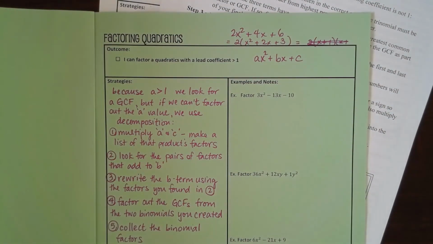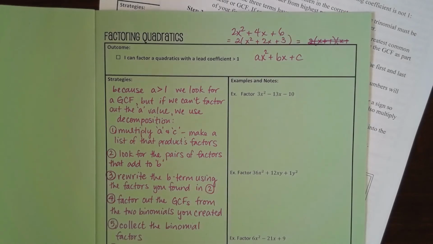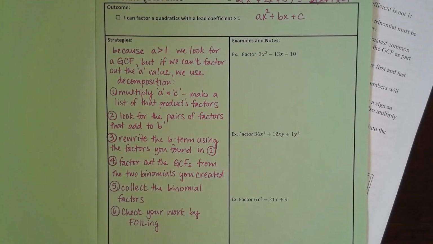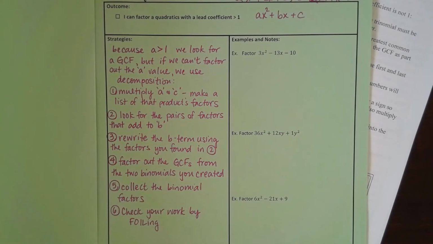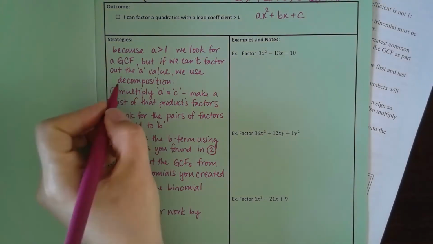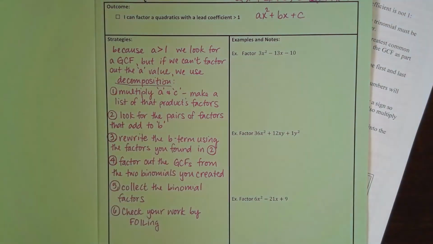We still need to be able to factor it. So we need something that's going to help us deal with that lead coefficient. We have this 5 or 6 step process, and this strategy is called decomposition. Now, there is more than one way to factor these, and some of you might see a pattern where you can factor this without following these 5 or 6 steps.